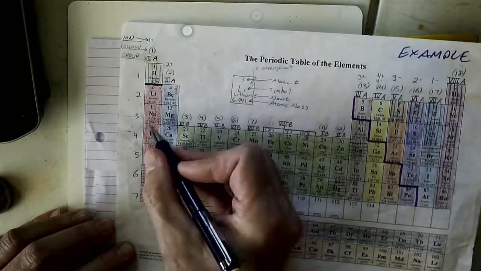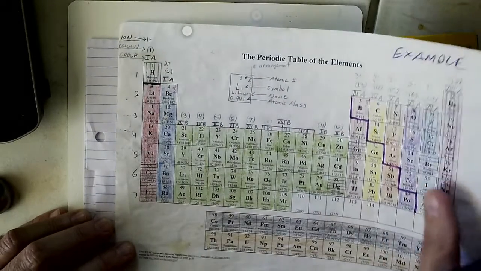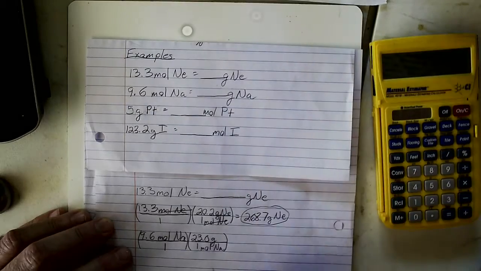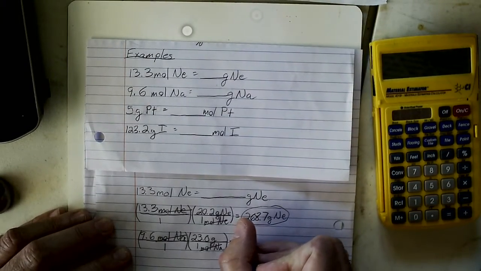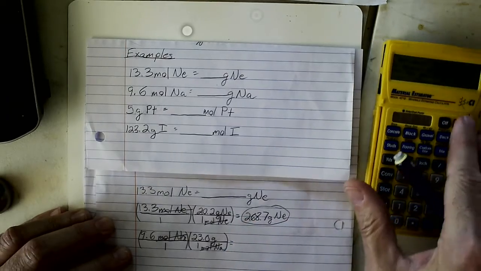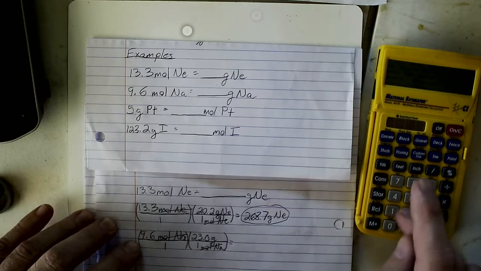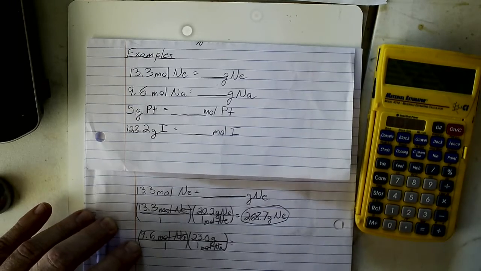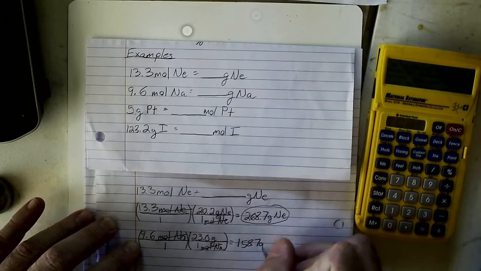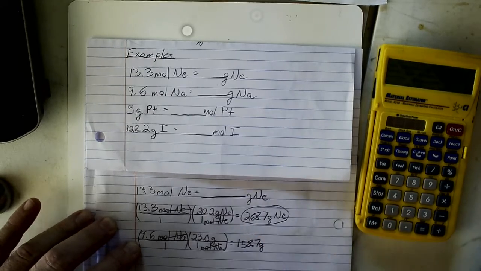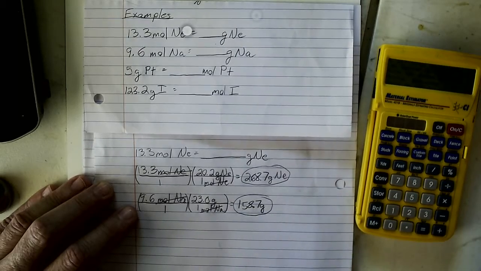Remember, I'm getting that number from the atomic mass. And at the end of the video, I'll go over what the atomic mass is a measurement of, just for those of you who don't know. So that equals, let's see here, 9.6 times 23 equals 220.8 grams. Make sure the teacher can see the decimal point. Okay, there's that.